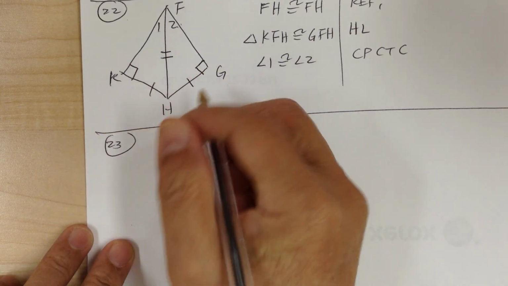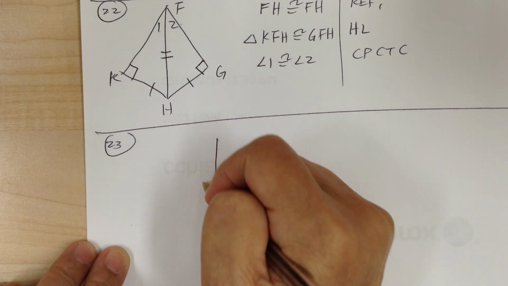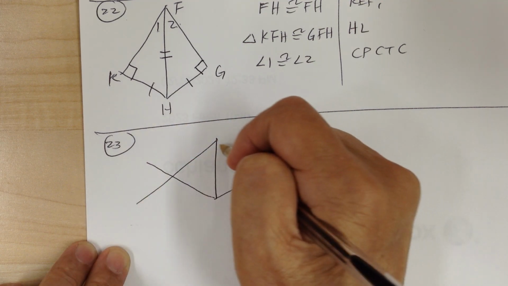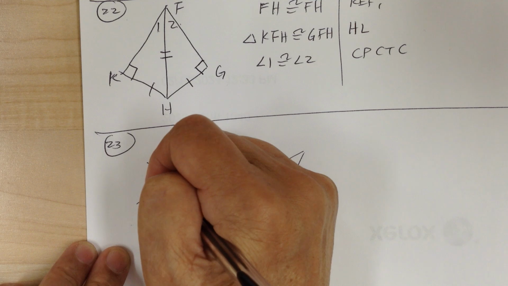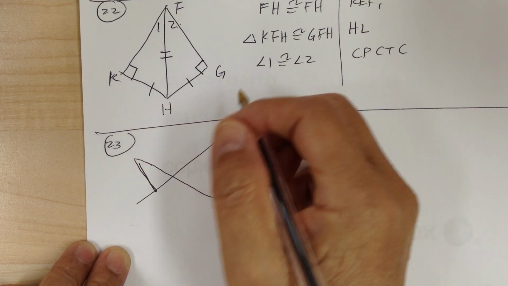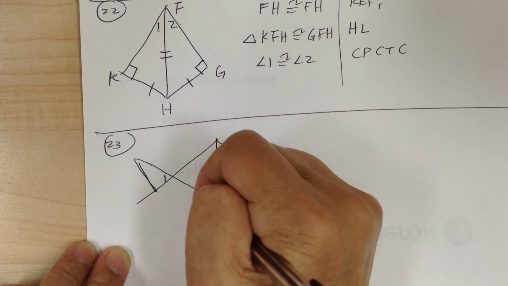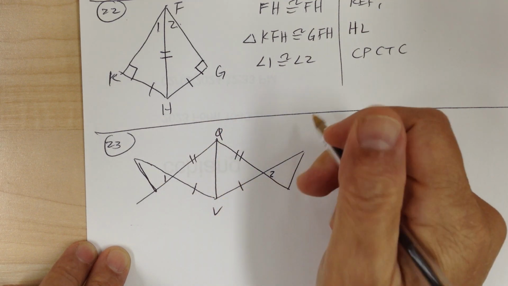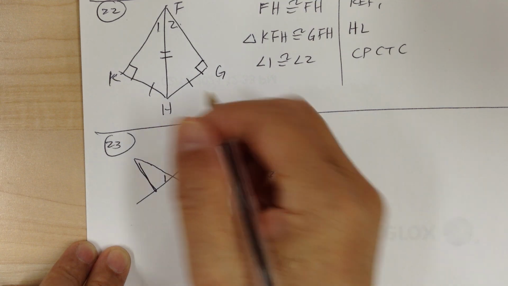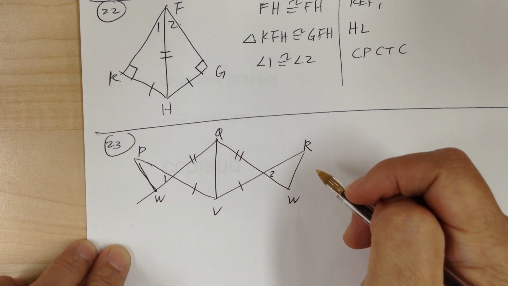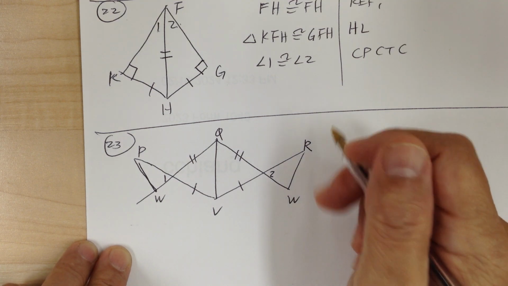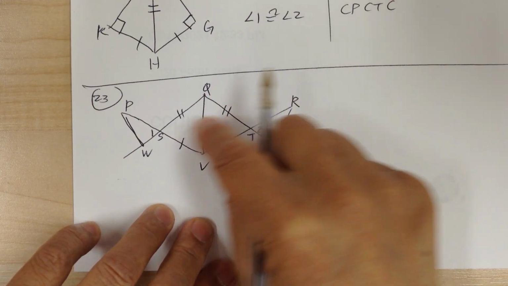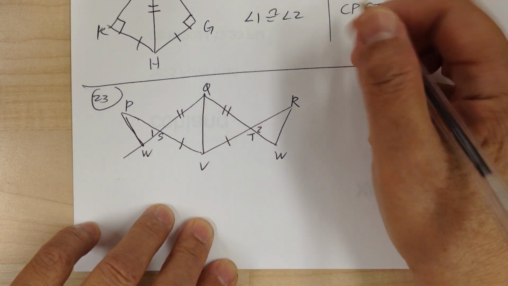Okay, 23. Again, notice when triangles butt against each other, you want to use the reflexive property.